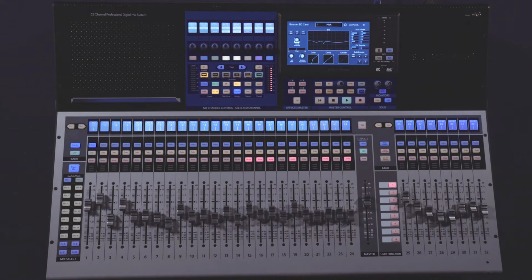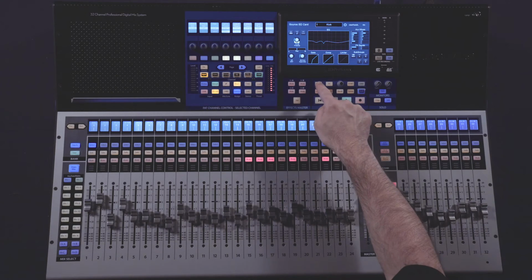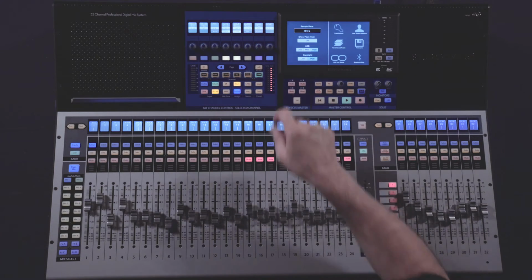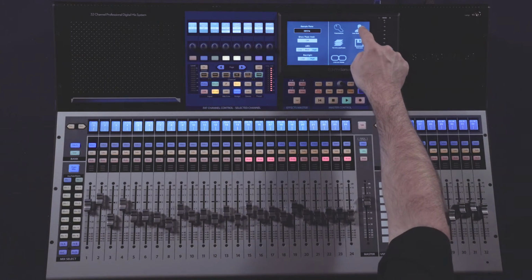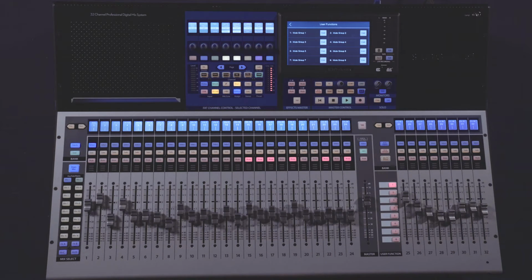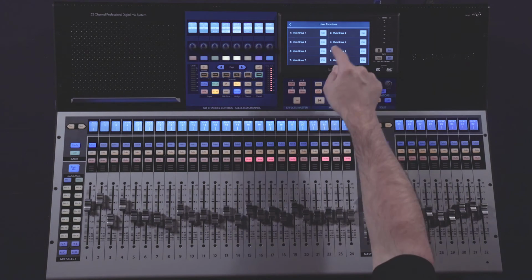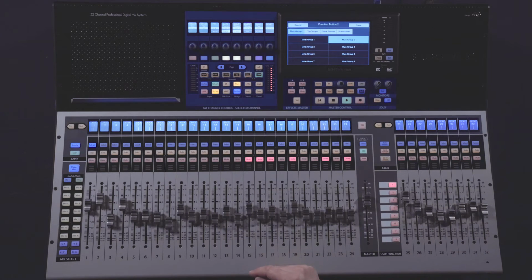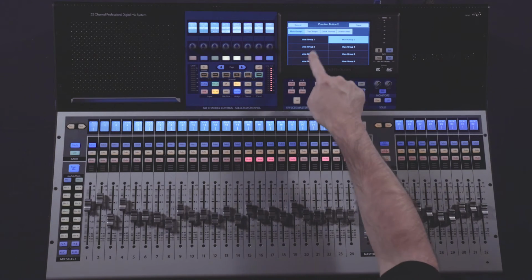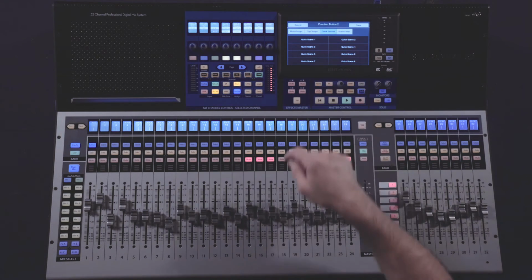Your user function buttons can also perform other tasks. To set these up, go into the Home menu and then System. Then select your user button assignments. I'm going to change my button 2, and instead of being a mute group, I'm going to make it a quick scene.